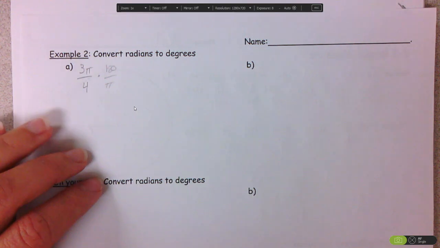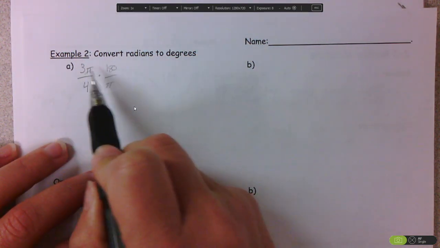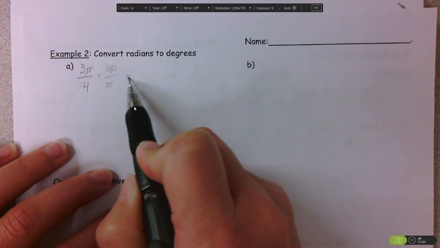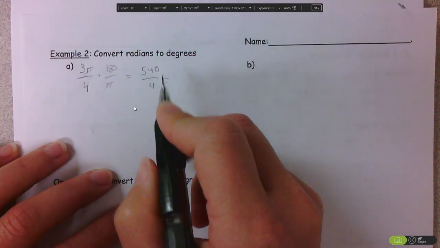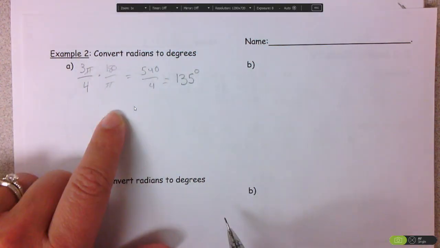Then what will always end up happening is these pi's will cancel out, and I have 3 times 180 over 4. 3 times 180 is 540 over 4, which equals 135 degrees. So that's one way to do it.